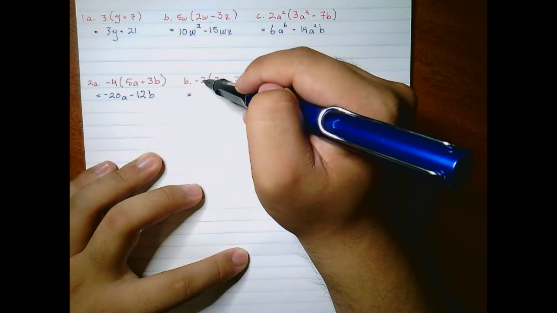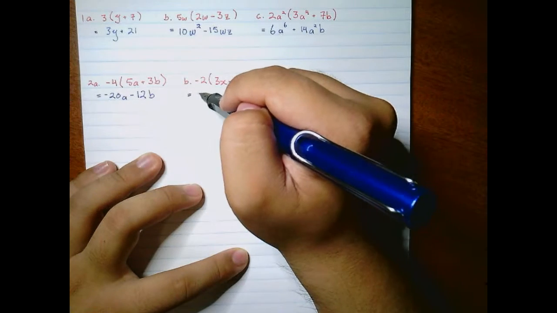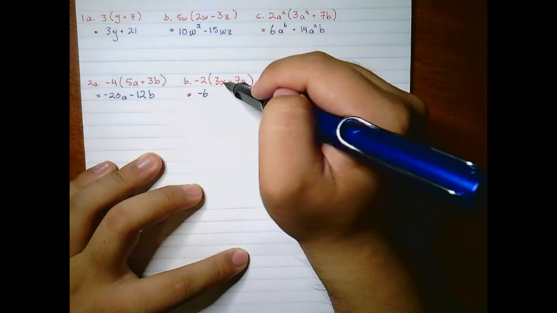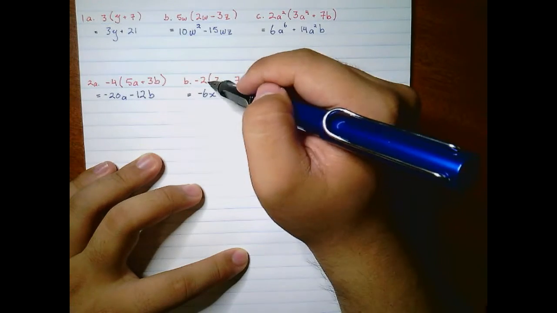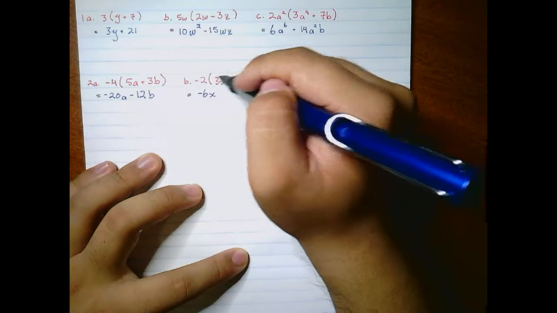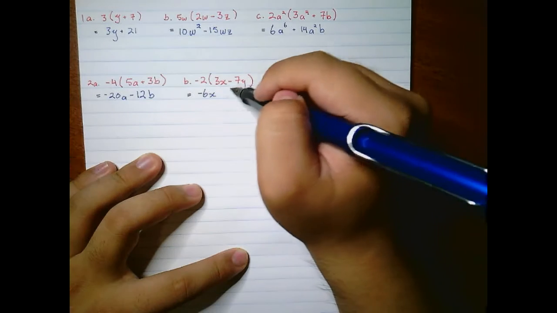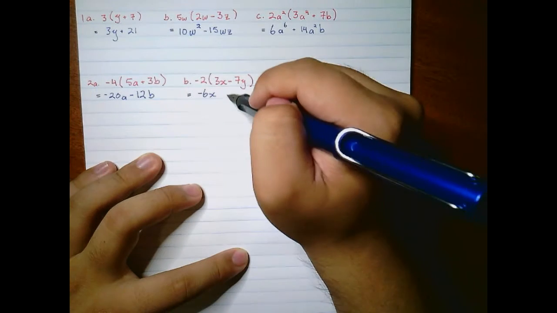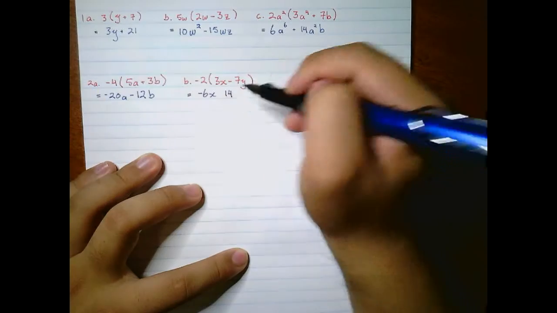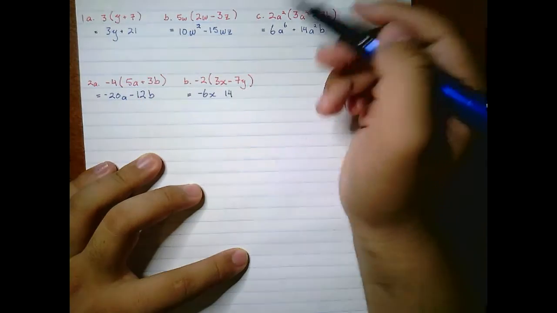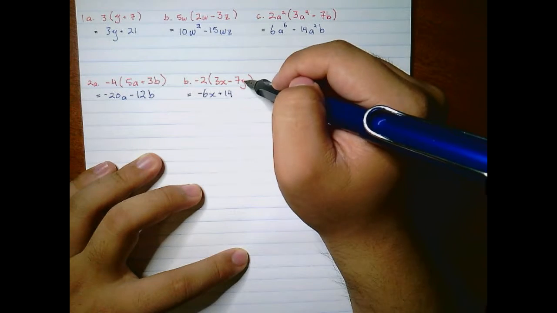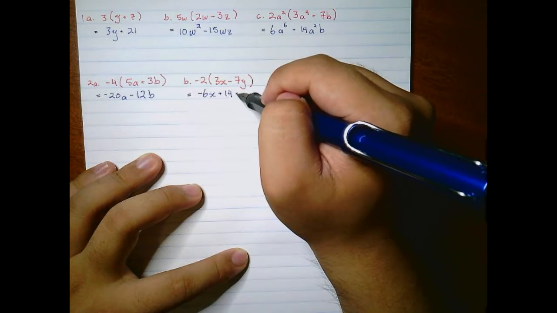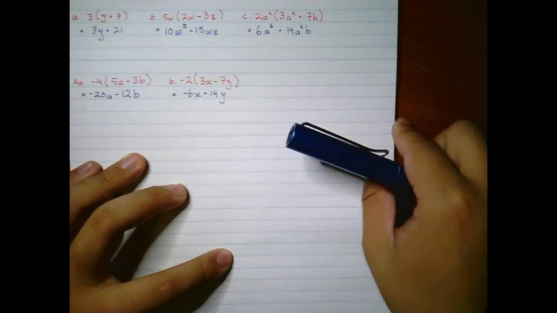Same thing, negative 2 times 3, it's negative 6, and then x must go somewhere. So there's the x. Negative 2 times negative 7, well, 2 times 7 is 14. Negative times a negative is a positive, and y, because that y has to go somewhere, it can't just vanish.